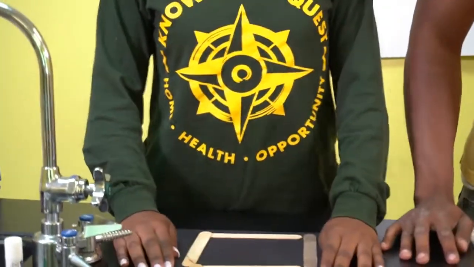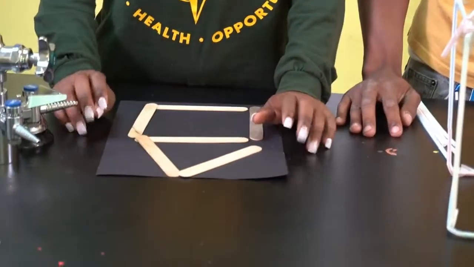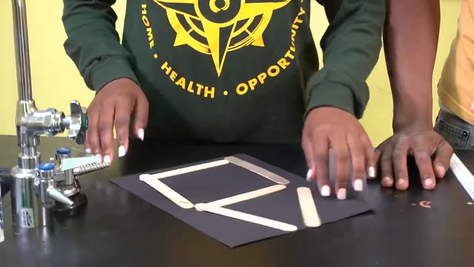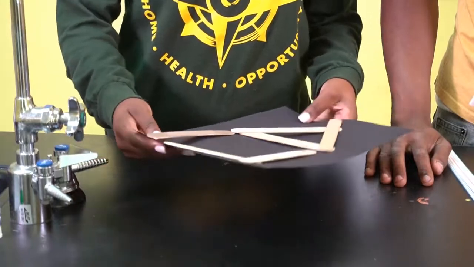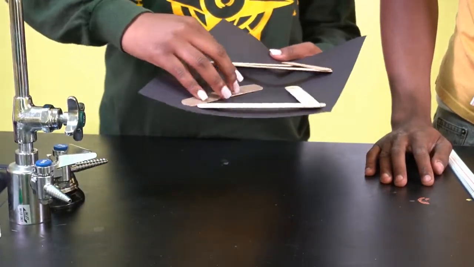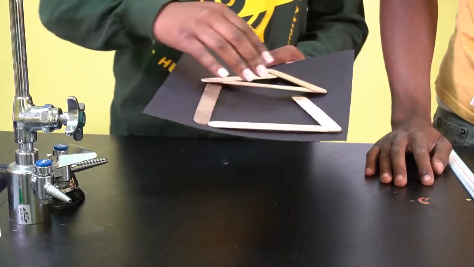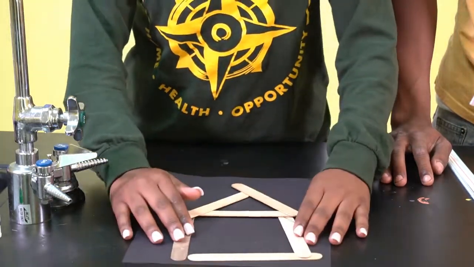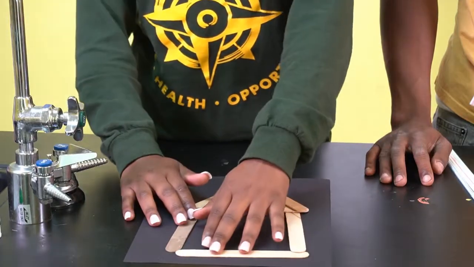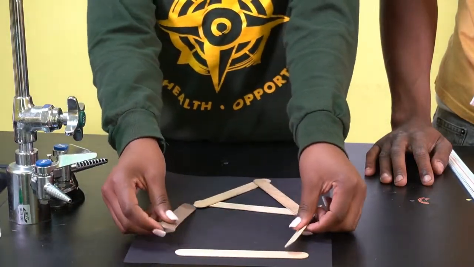So with our third and final house, we'll be building a house out of popsicle sticks. So as you can see, I made the walls, the base, and the top. And I added the 2 at the top to make the roof. This is an easy activity you can do with your friends or family members.